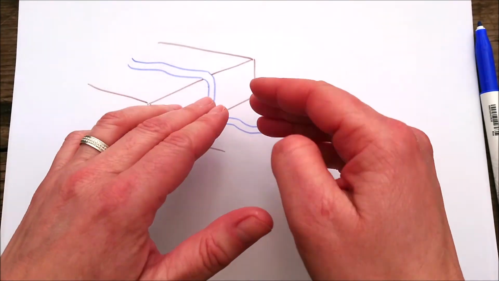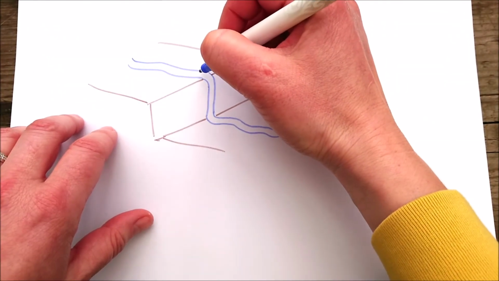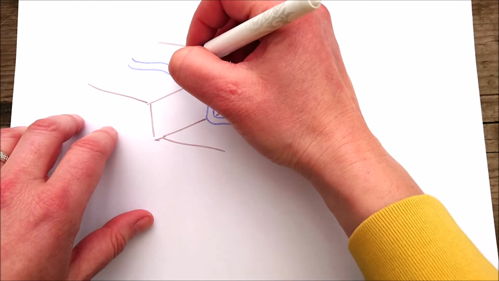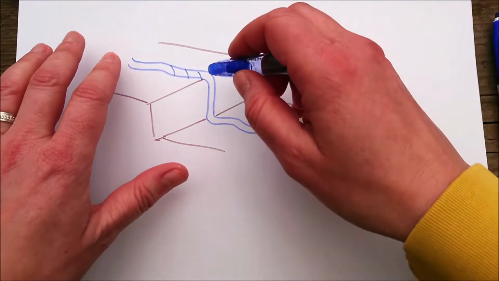If we're assuming that that waterfall retreats upstream, it's probably going to be moving over time further and further back until, let's say, it gets to about here.